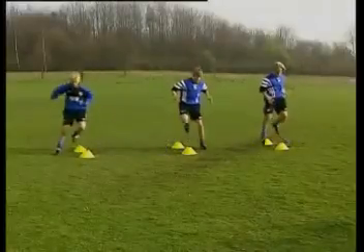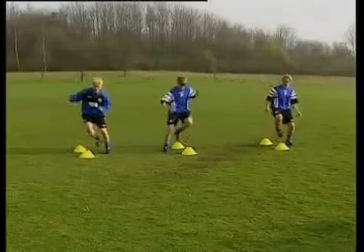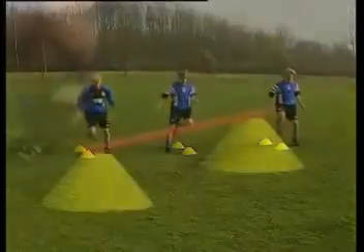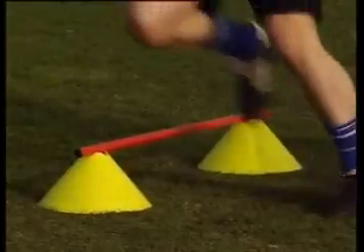Here we see a jumping exercise over longitudinal rods. This exercise is important for soccer players.